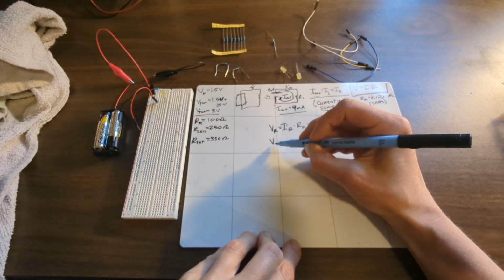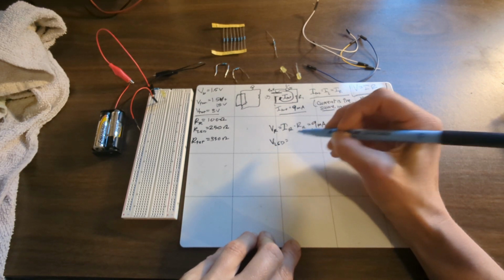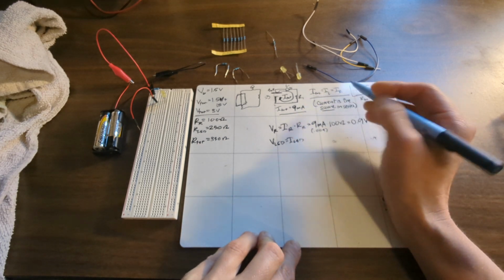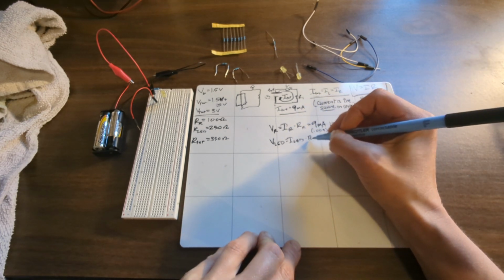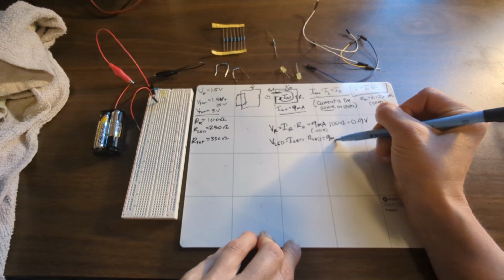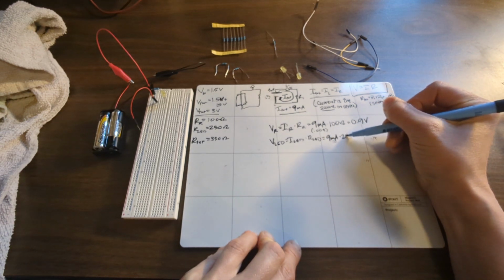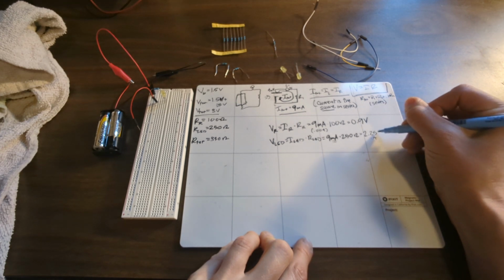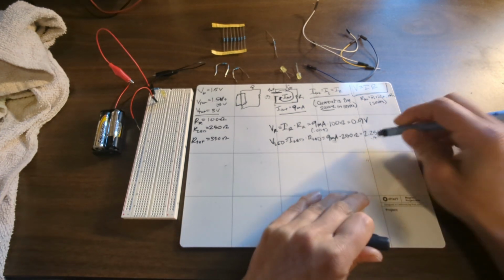Okay, and then voltage of our LED equals the current through the LED, which is just the total current, times the resistance of the LED, and that's going to be 9 milliamps times 250 ohms equals about 2.25 volts. So that's pretty interesting, right?